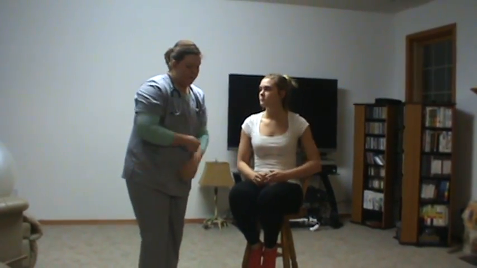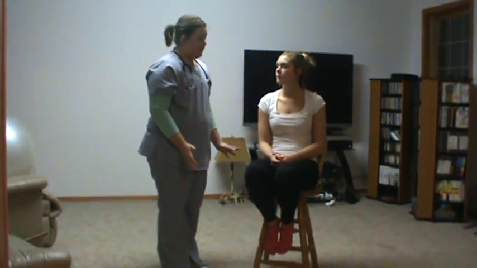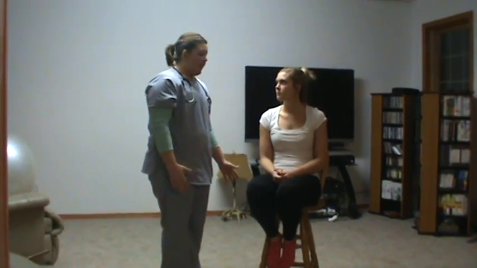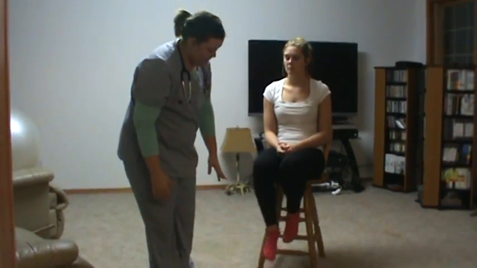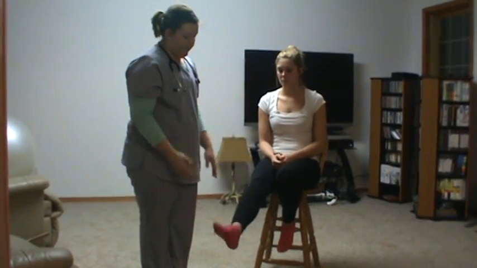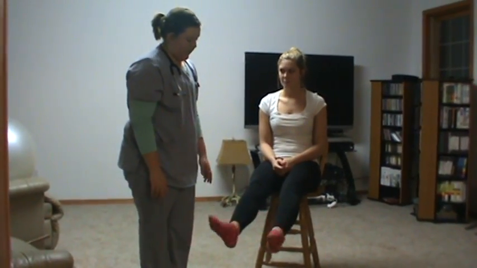Okay, so now I'm going to assess the lower limbs. Obviously, I could observe her range of motion as she was standing up, which is not something that I would probably do with an actual patient, but in this scenario, I saw that she has full range of motion of her knees, hips, and I will assess her ankles. Can you roll your ankles for me? Okay.